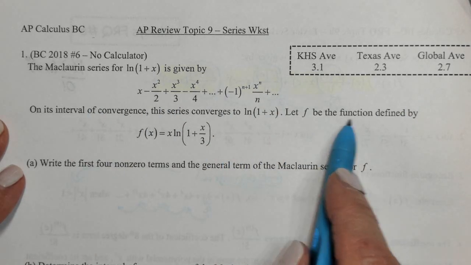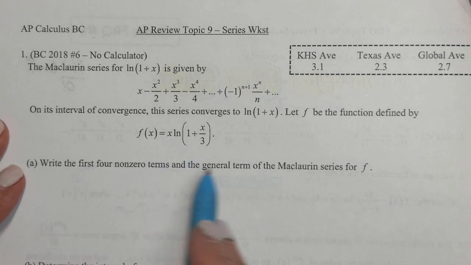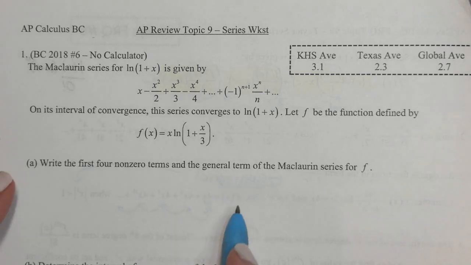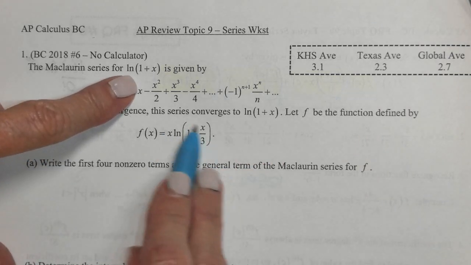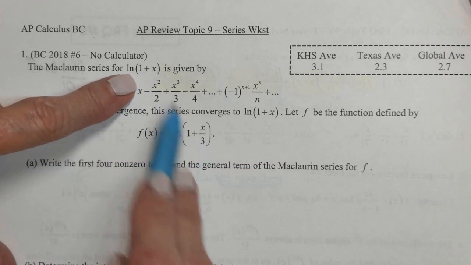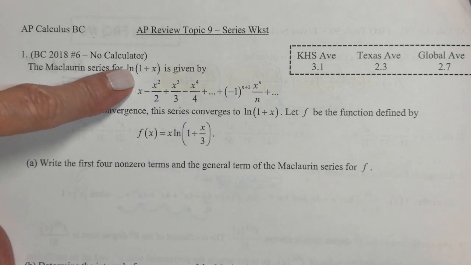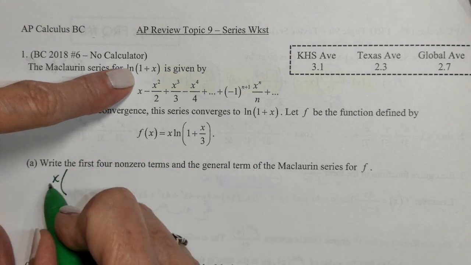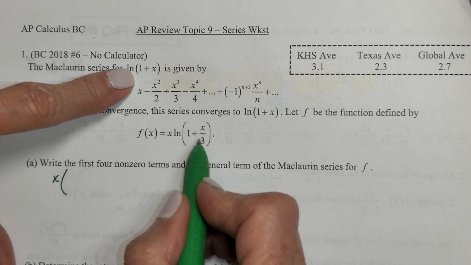Let f be the function defined by this function. Write the first 4 non-zero terms and the general term of the Maclaurin series for f. Well, I notice the similarity between f and what was given to us. I have an additional x outside, which I might go ahead and write outside. There's that x. And then I have ln of 1 plus x over 3.